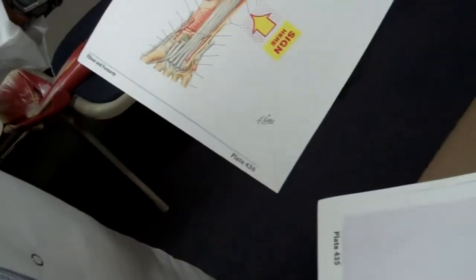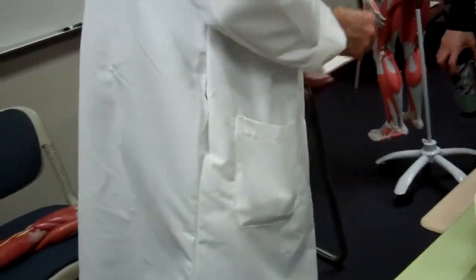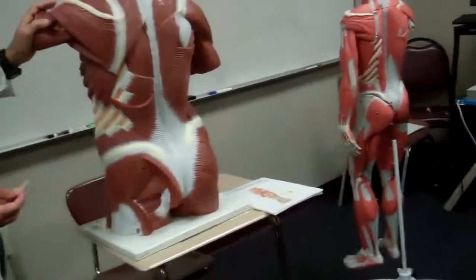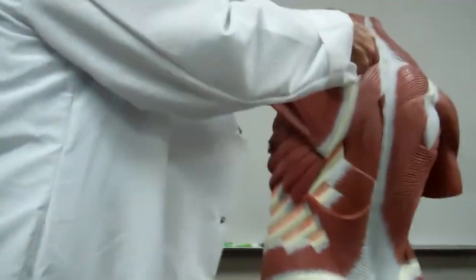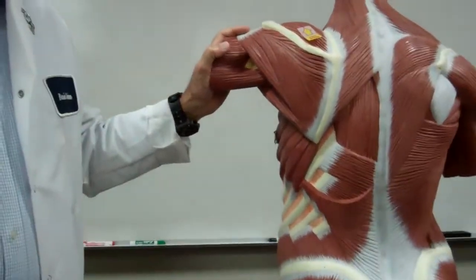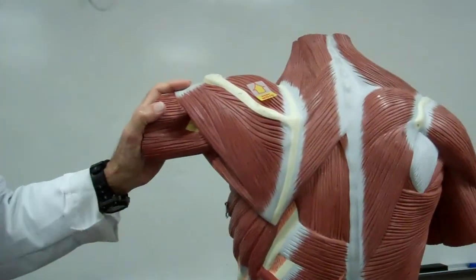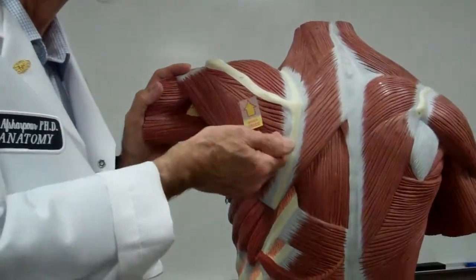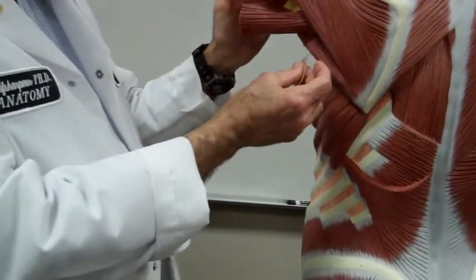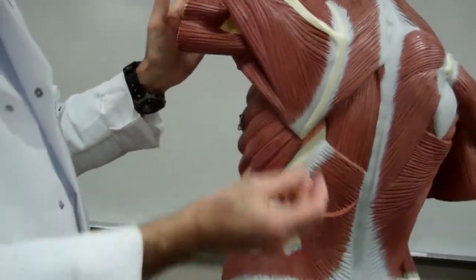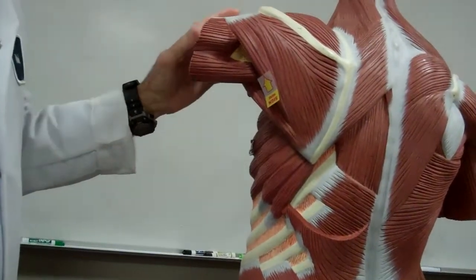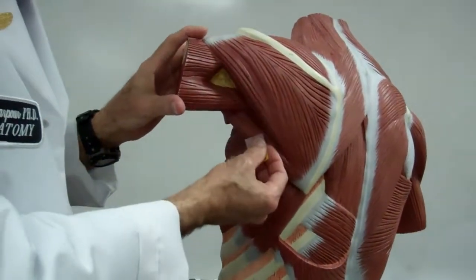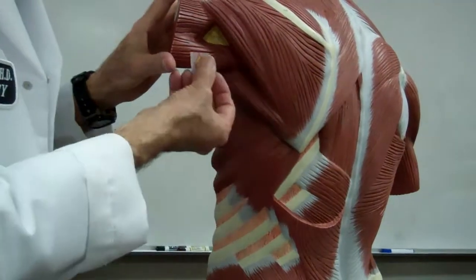This figure, we have a model, so I may not use those figures. This model, if you see the tags tagging this muscle right here, what do you call it? Supraspinatus, if it's coming down here. If it's going on this muscle right here, this one, teres minor. This one right there, teres major.